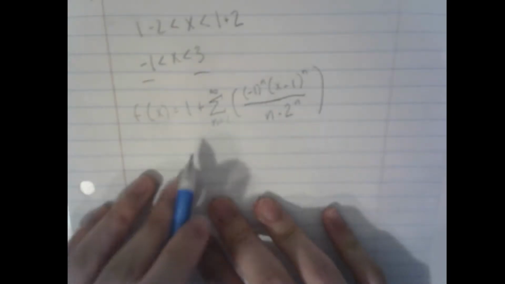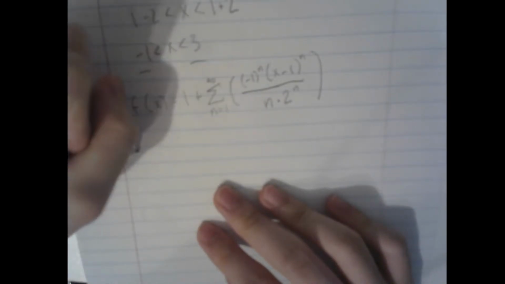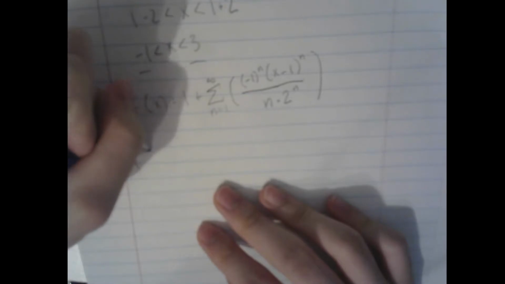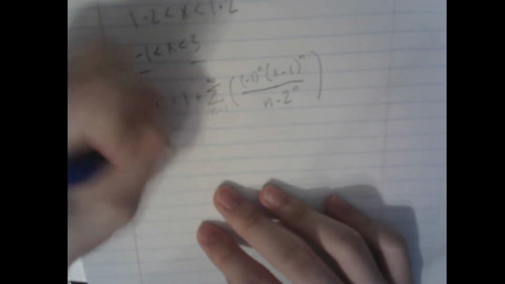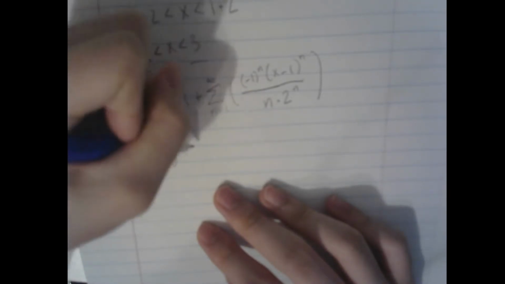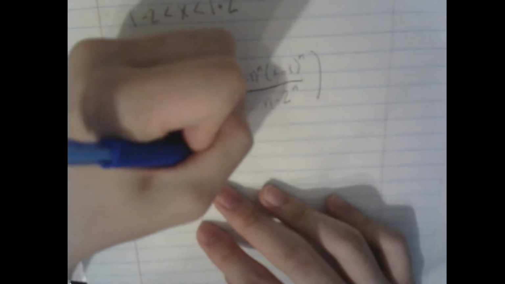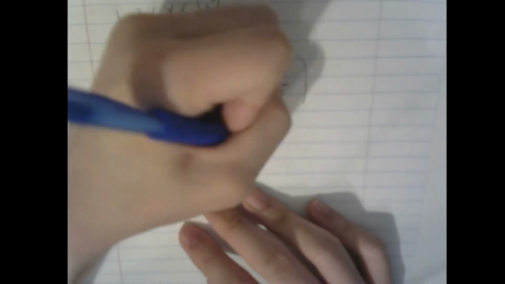Okay. So now we're going to use this formula to test our endpoints, and we're going to substitute in these endpoints with x. So f of -1 equals 1 plus the summation of 1 to infinity times (-1)^n, and we're substituting in -1, so it's going to be times (-2)^n over n times 2^n.